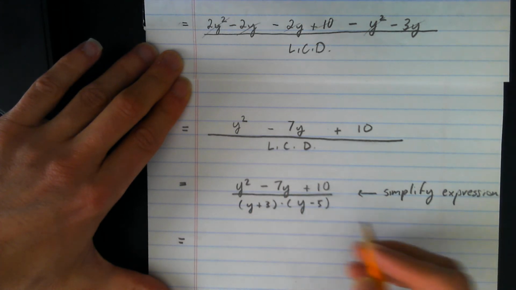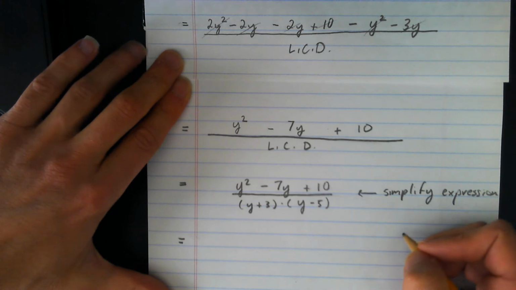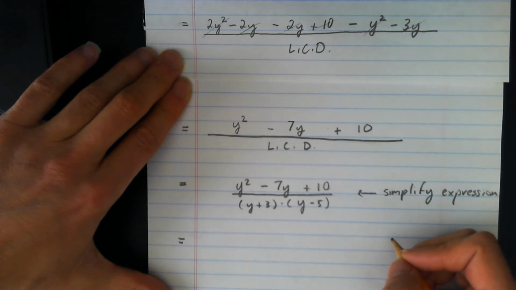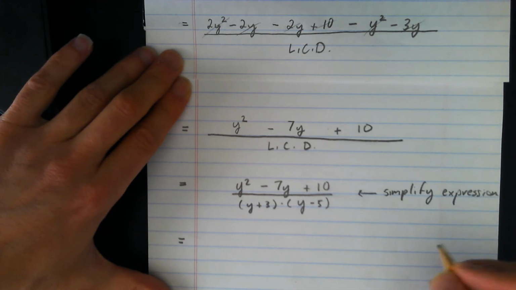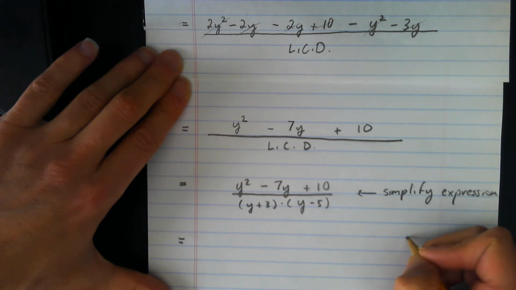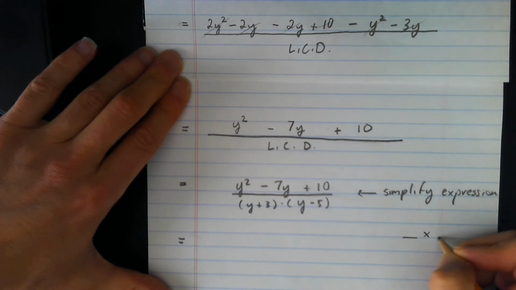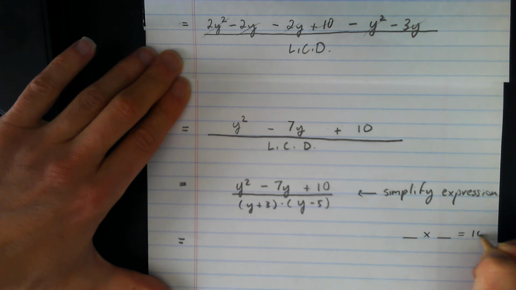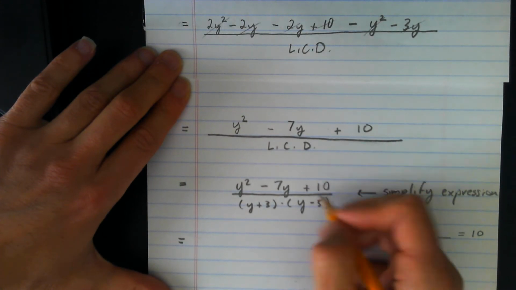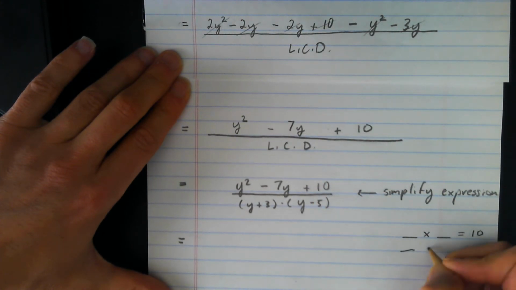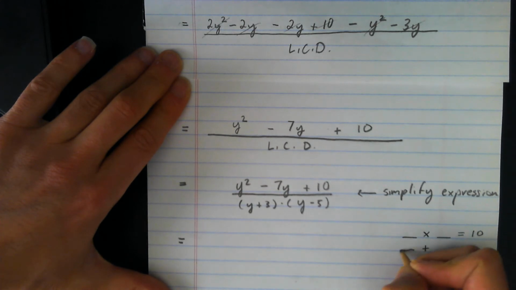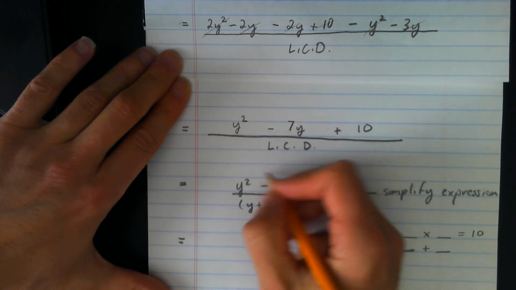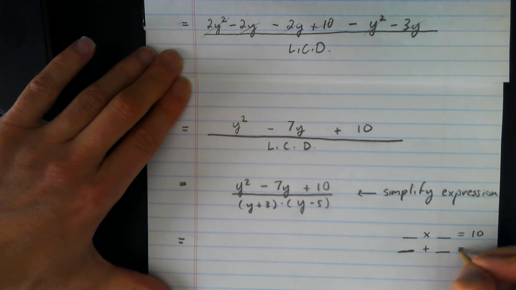Okay, if I factor y squared minus 7y plus 10, I haven't done the decomposition on one of these yet, so maybe I'll do that for you, since this is going to be a short video. So I'm looking for something that multiplies to 10. That's my c value here. It's a trinomial. And it needs to add to minus 7, the b value.